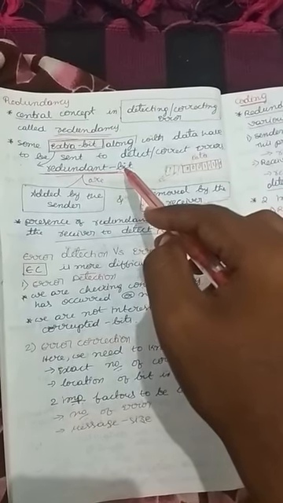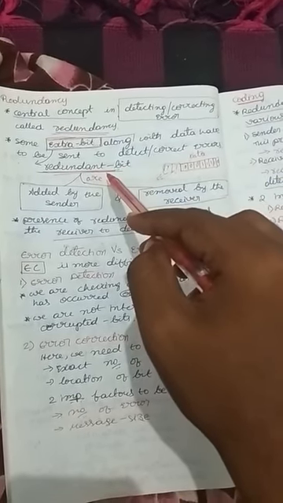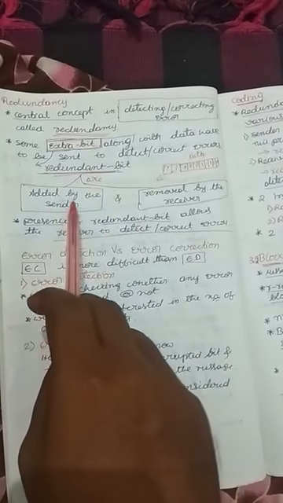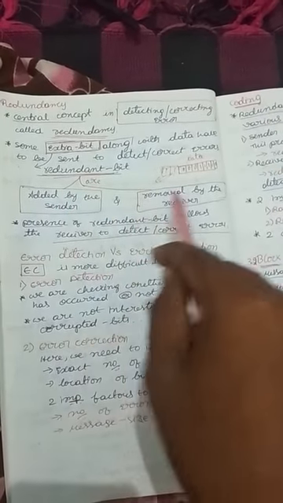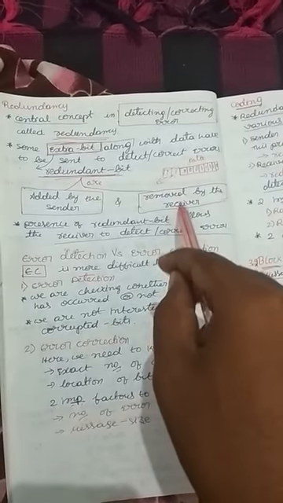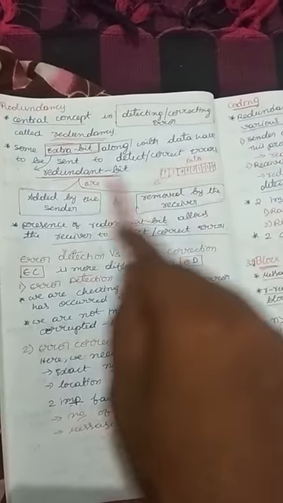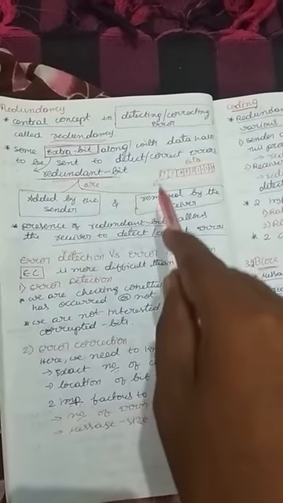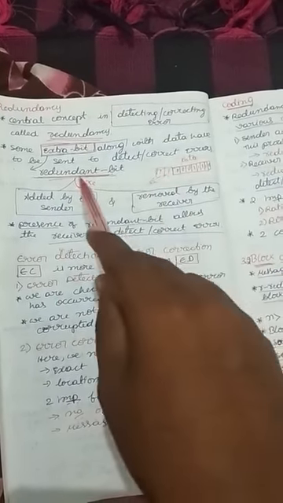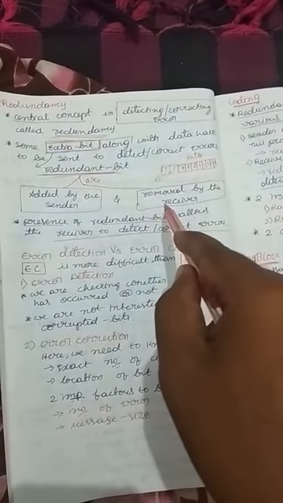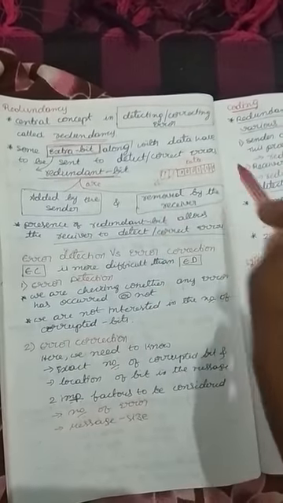Redundant bits are added by the sender. These redundant bits are added by the sender and removed by the receiver. This extra bit is added by the sender; this extra bit, nothing but a redundant bit, is removed by the receiver. Okay.